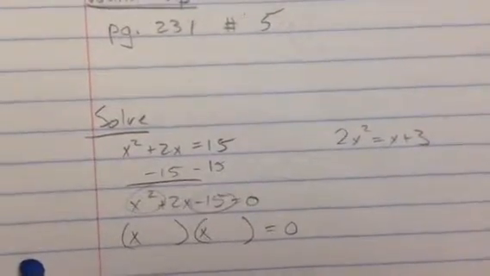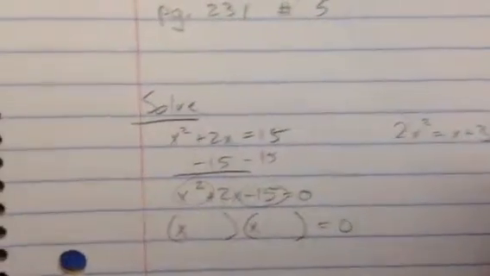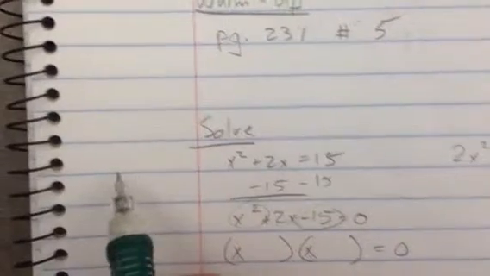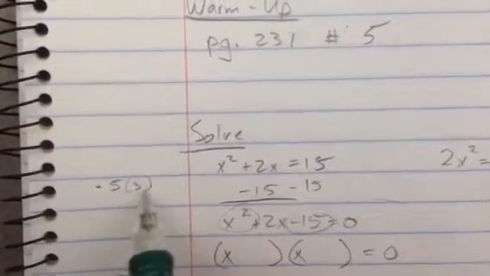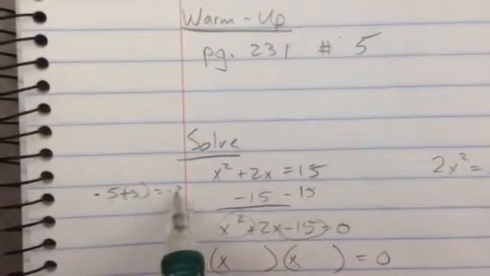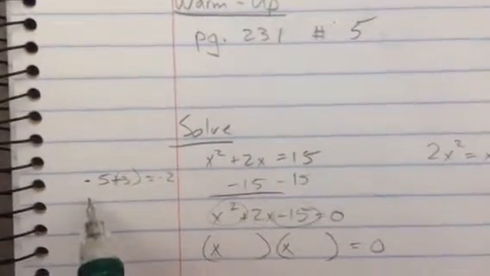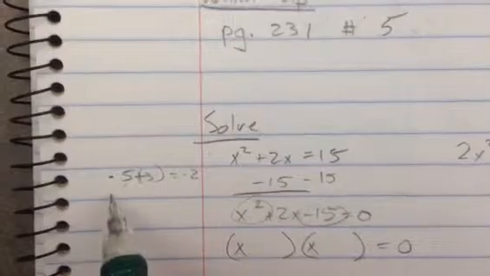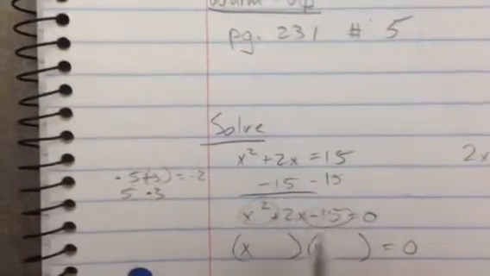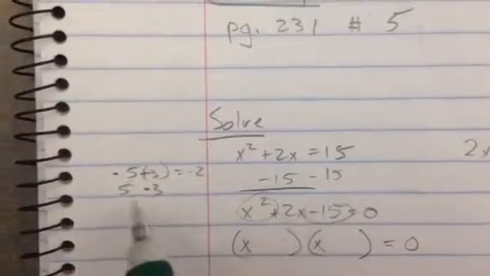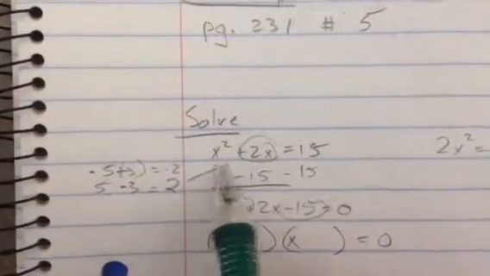Alright, so for me, we can just go off to the margin over here. If I'm doing factors of negative 15, that's going to be negative 5 times 3. When you add those together, you get negative 2. If we switch the negative, we could do 5 and negative 3, which gives us negative 15. And then 5 minus 3 gives us 2, which is what we're looking for here.